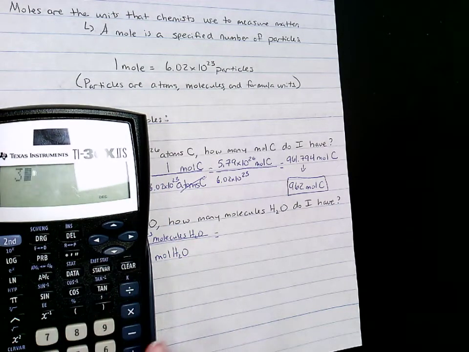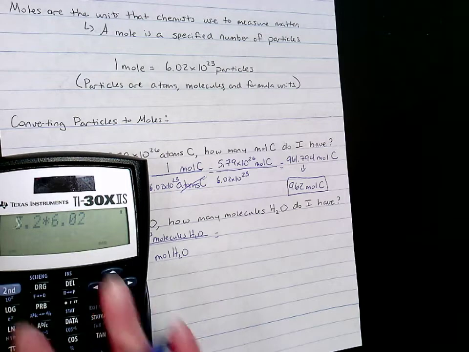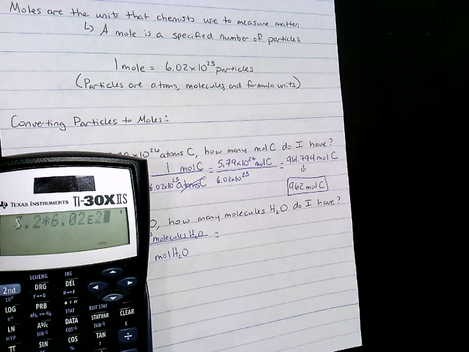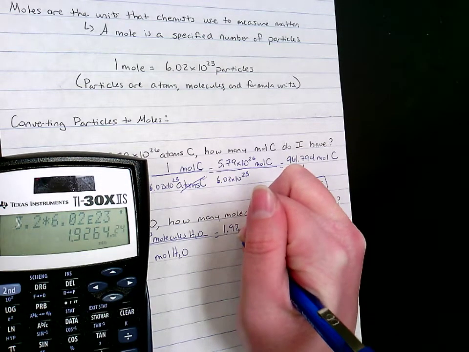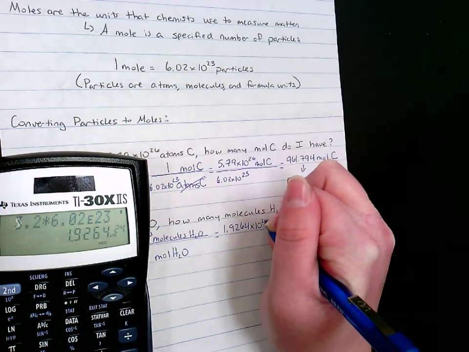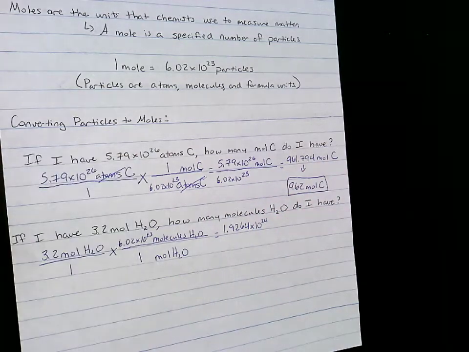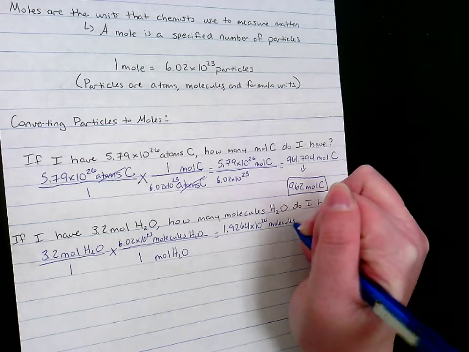So I have 3.2 times 6.02 E23, which gives me 1.9264 times 10 to the 24th. And that still has molecules as the unit.